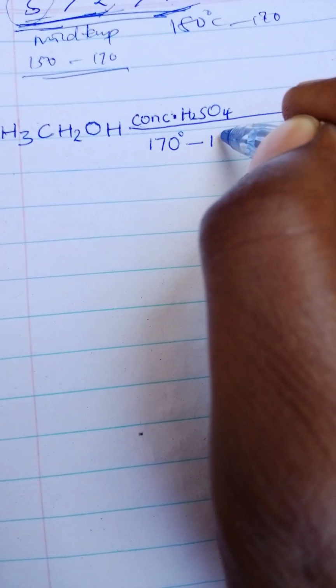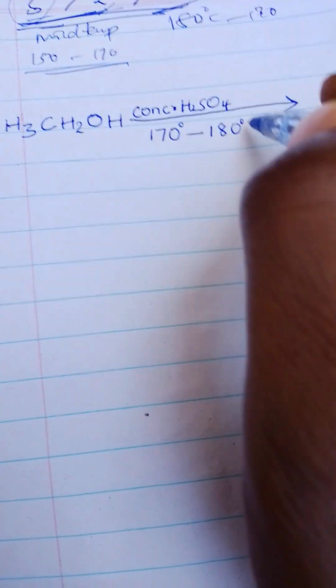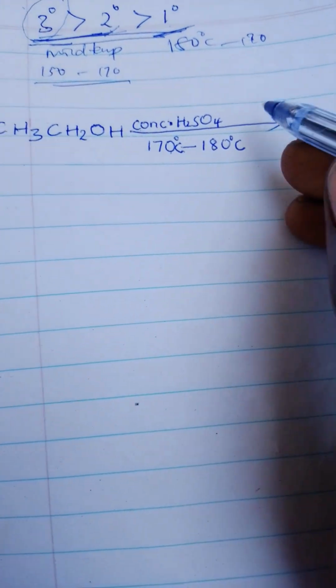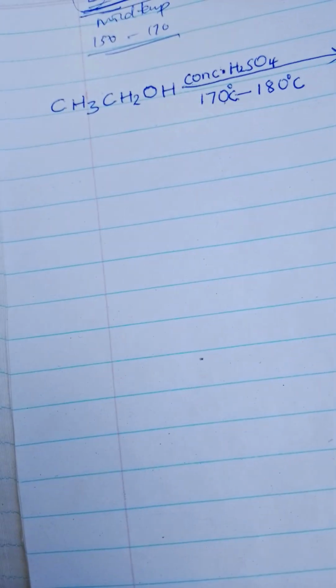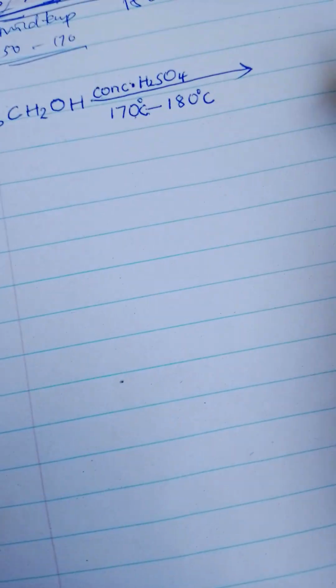For learning purposes, let me put 180 degrees C. I have to choose only one temperature. If I'm putting 170, put 170. For 180, put 180. Because it is dehydrating, it is going to form water as a byproduct. Then the important product there is going to be an alkene, because I know this is a method of preparing an alkene.